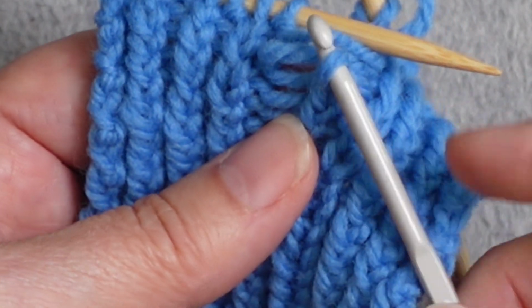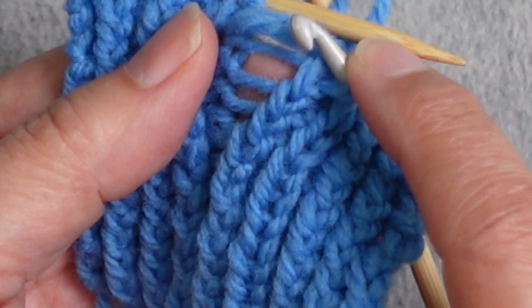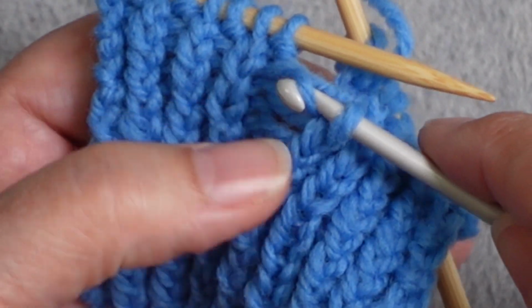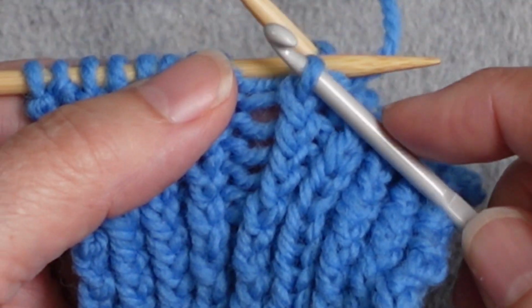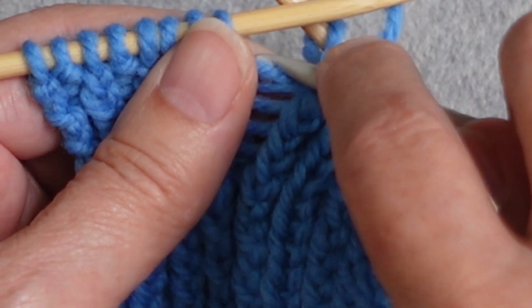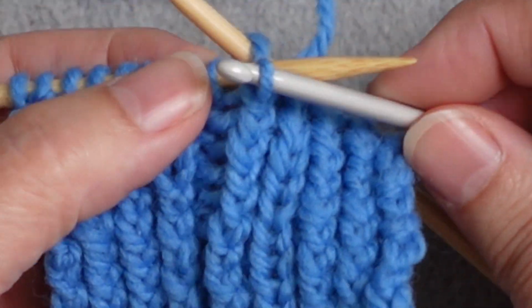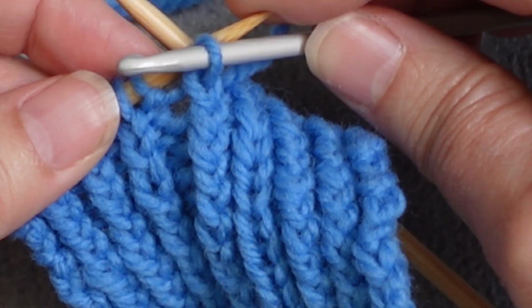It's already twisted. And then we make sure we get the lowest rung that's available from the top. And here's the last one from the top.